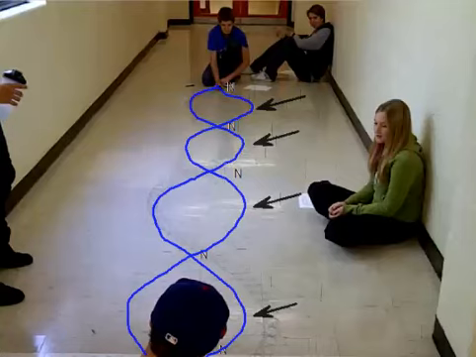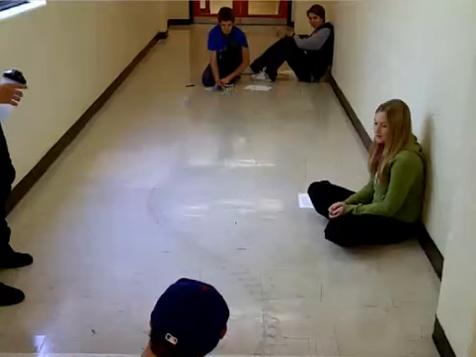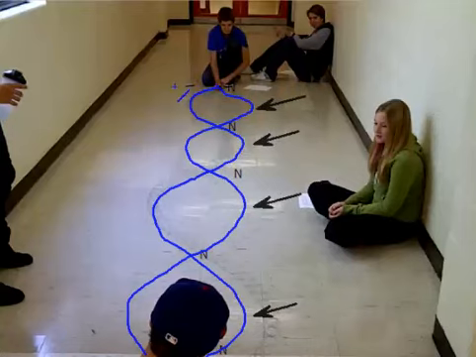Now what's interesting here is that we know that the distance from way over here all the way to here, we measured it out, is 5 meters.